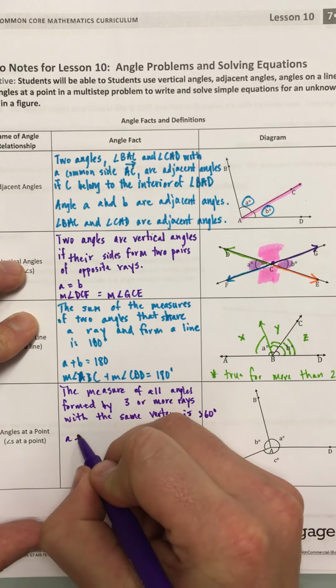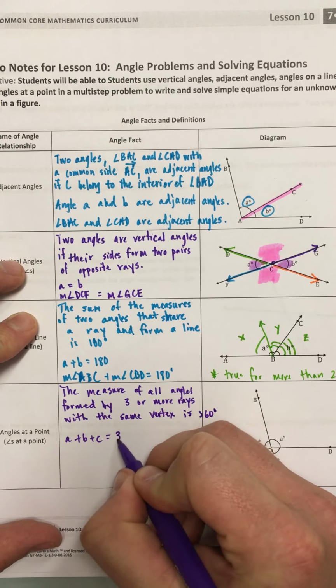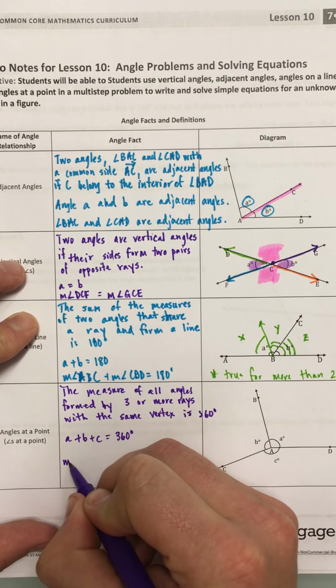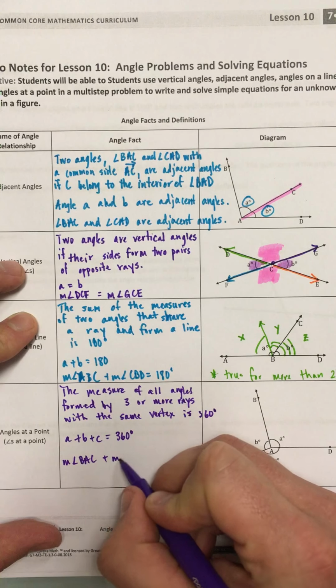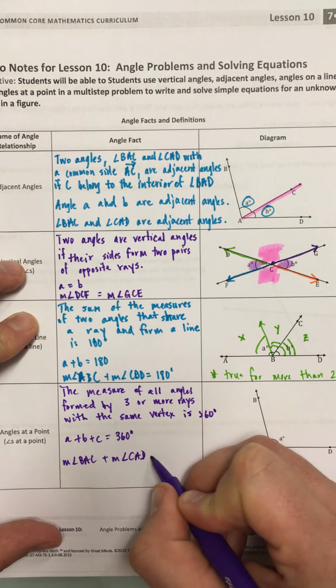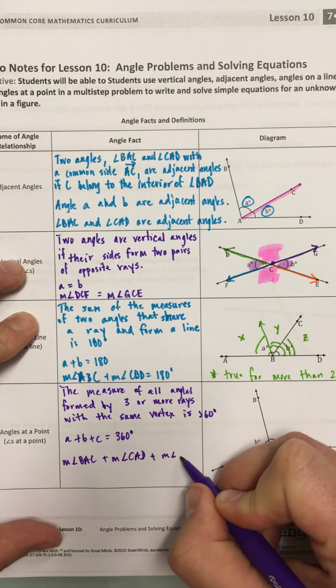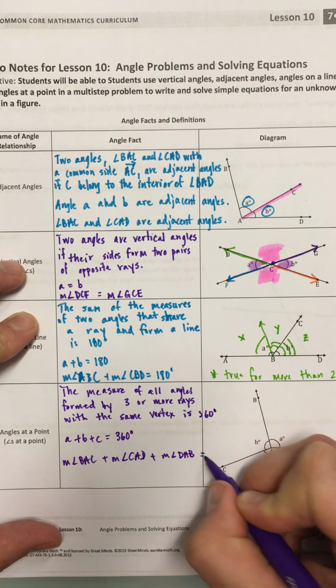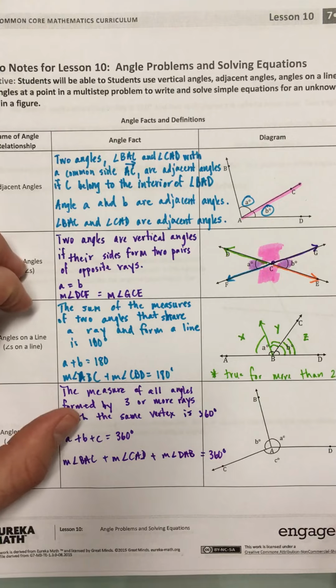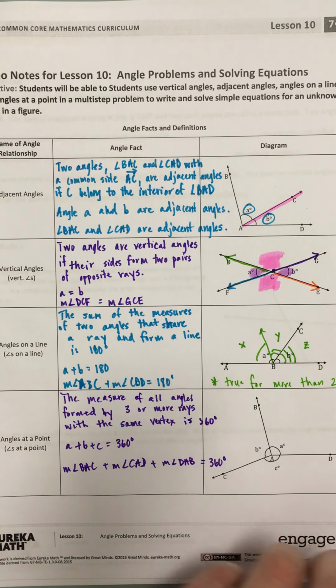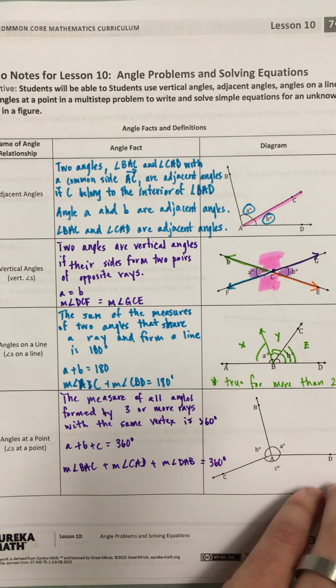Or in other words, A plus B plus C equals 360 degrees, or the measure of angle BAC plus the measure of angle CAD plus the measure of angle DAB equals 360 degrees. This just gives us the foundation so that we can begin to do our work together.